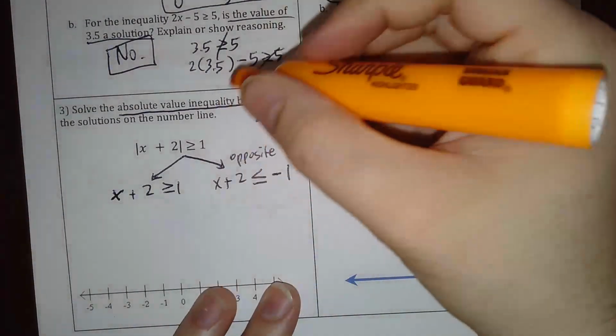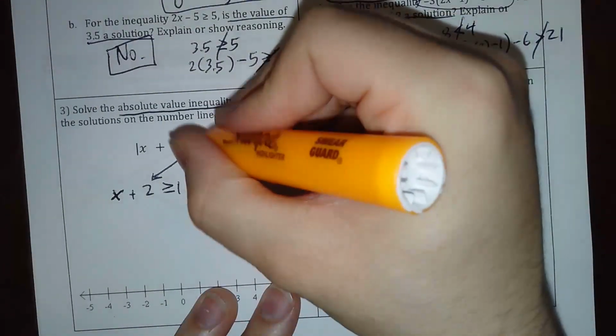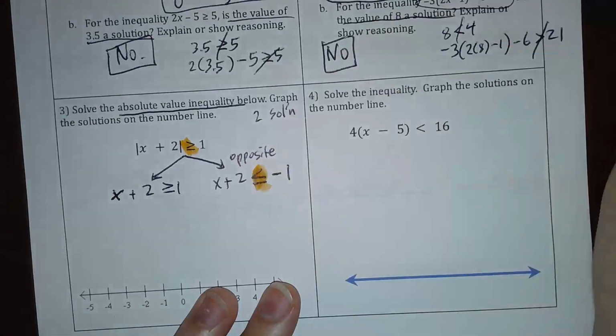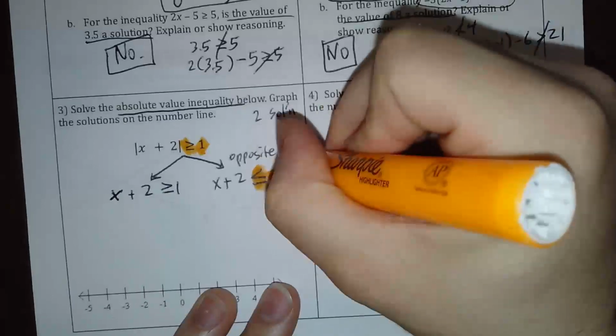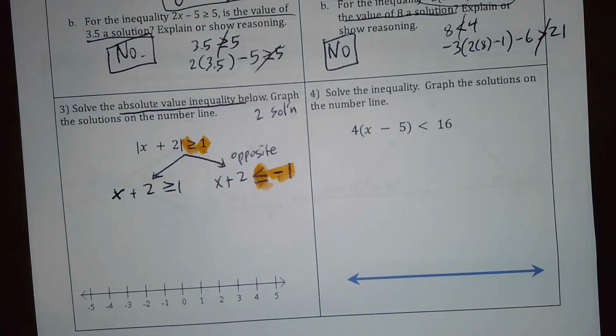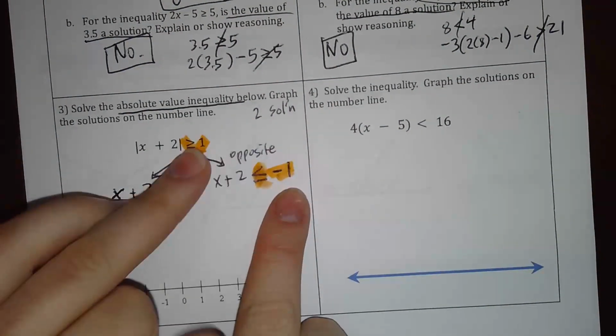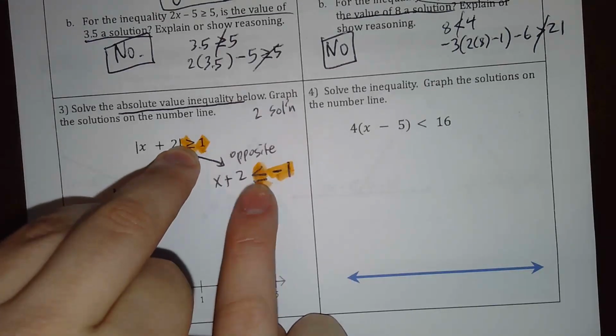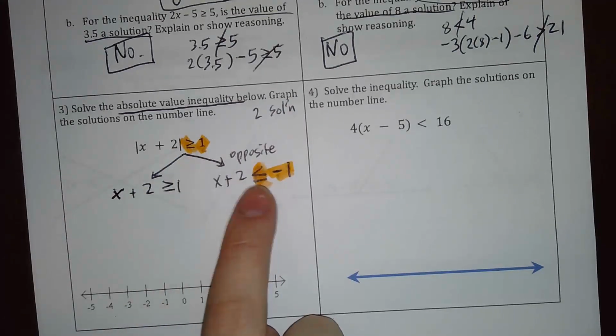Now notice, not only did I switch the symbol, I also switched the sign of the number. So not only did the number switch, but the symbol switched from greater than or equal to, to less than or equal to.